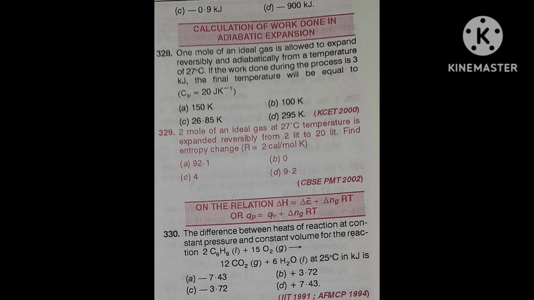Okay, now I am reading the question. 1 mole of an ideal gas is allowed to expand reversibly and adiabatically from a temperature of 27 degrees centigrade. If the work done during the process is 3 kilojoule, the final temperature will be equal to, 4 options are given.